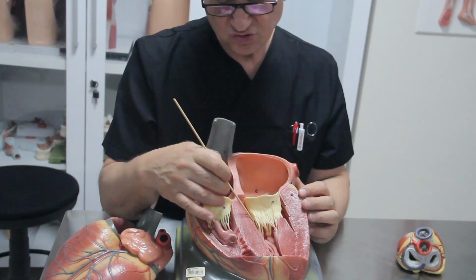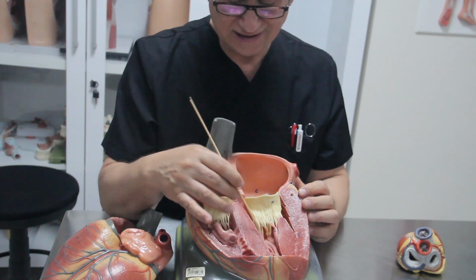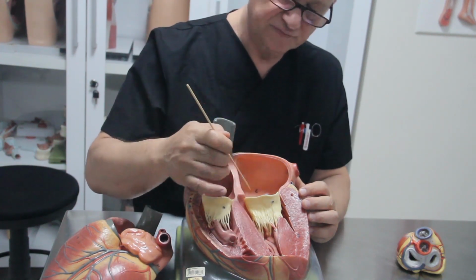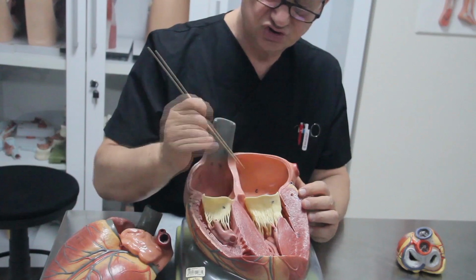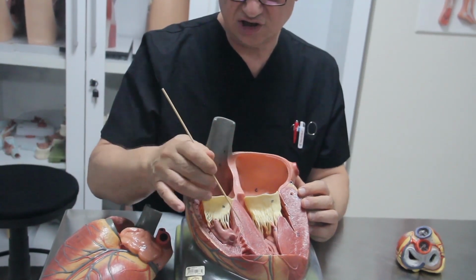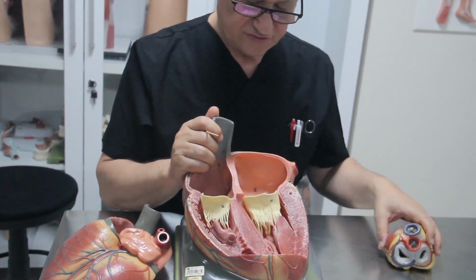These on the left side would be less vulnerable to ischemia. Why? Because the left part of the heart contains high oxygen, compared to the right bundle branch. So that's that.